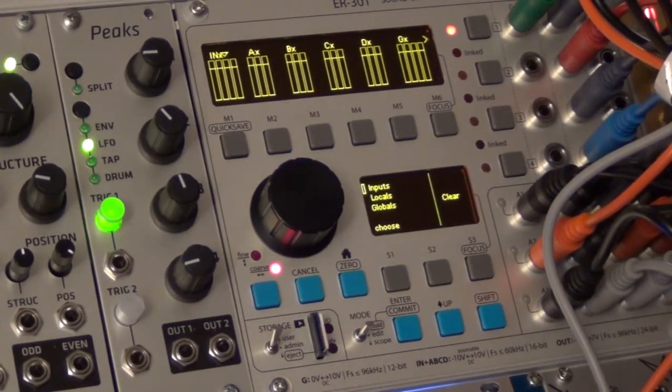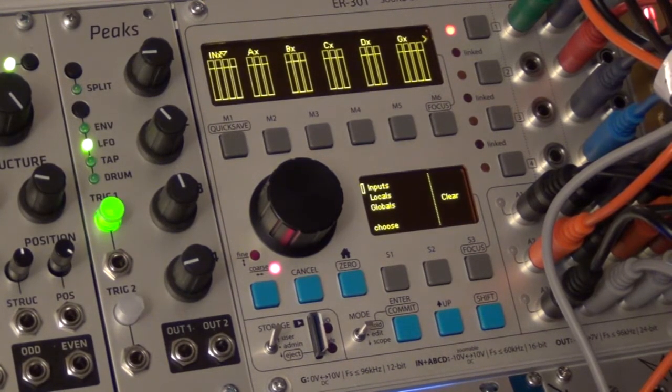So instead of an audio rate sine wave, there's no reason that I couldn't use my A, B, C, D inputs, and I could put other audio rate outputs of external oscillators in here, or CV outputs, and do a bunch of things there. So I think this worked out pretty well.